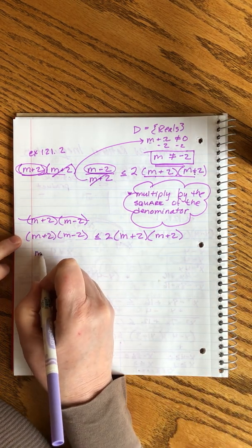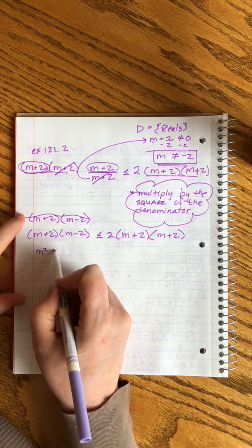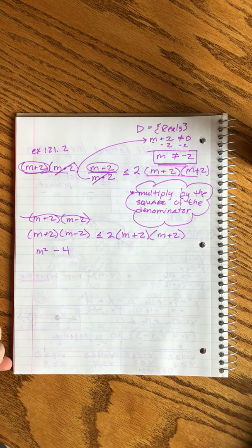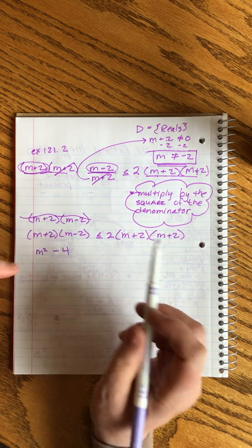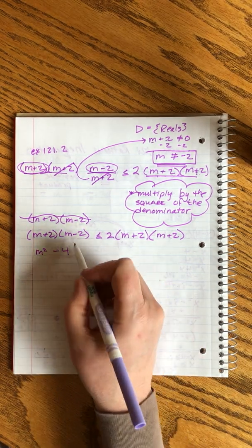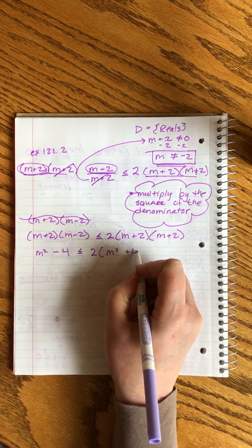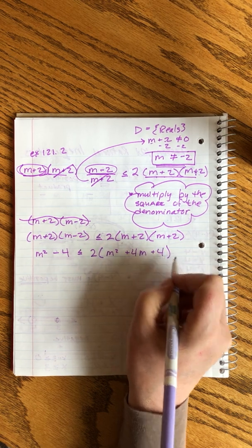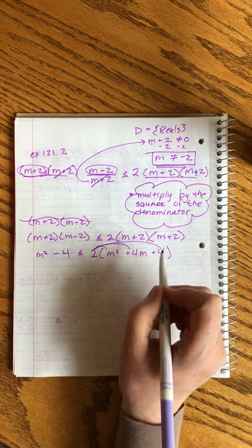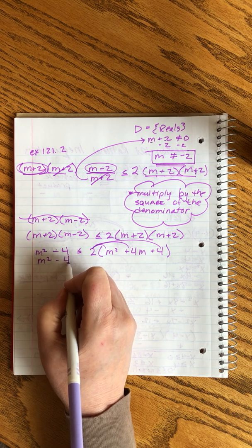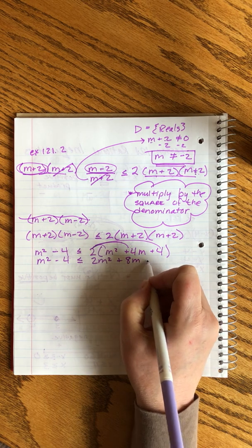But I'm going to figure this one is m squared. Oh, this is a difference of 2 squares, so the middle term collapses. It's m squared minus 4. That makes sense because if we multiply it out, it would be plus 2m and minus 2m. Okay, so this looks good to me. And then this is going to be 2 times m squared plus 4m plus 4. And then I'm going to distribute this across. So we have m squared minus 4 is less than or equal to 2m squared plus 8m plus 8.